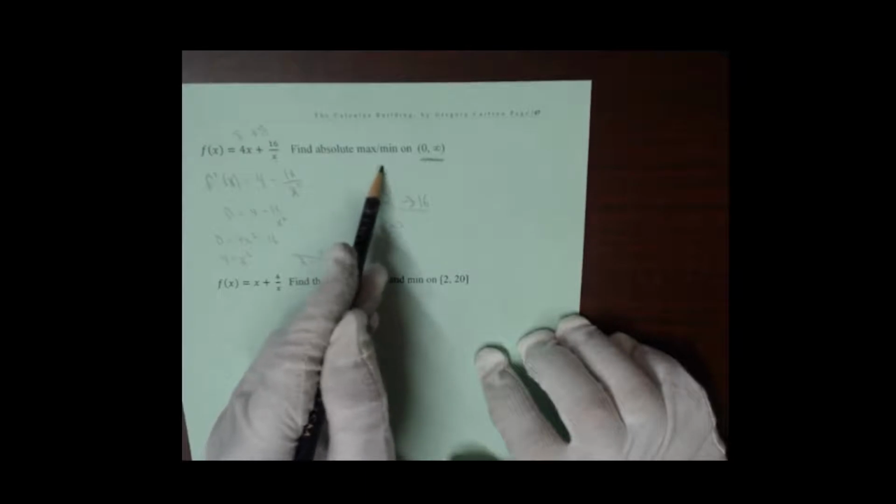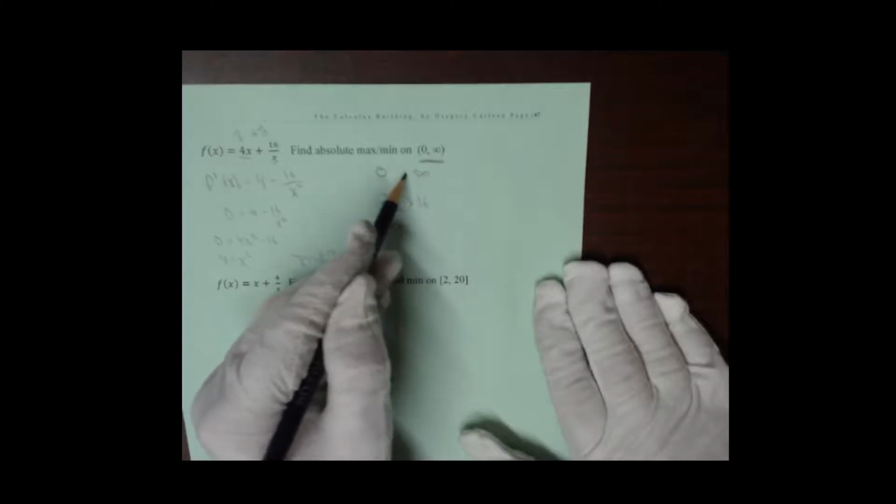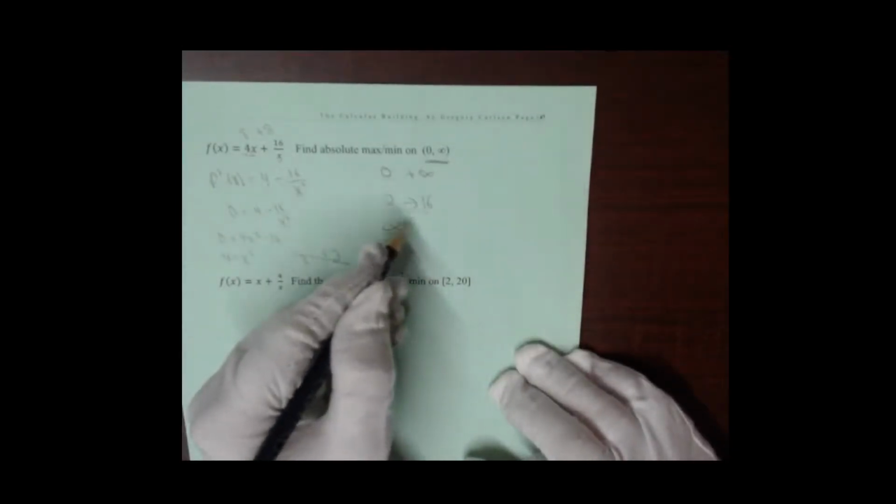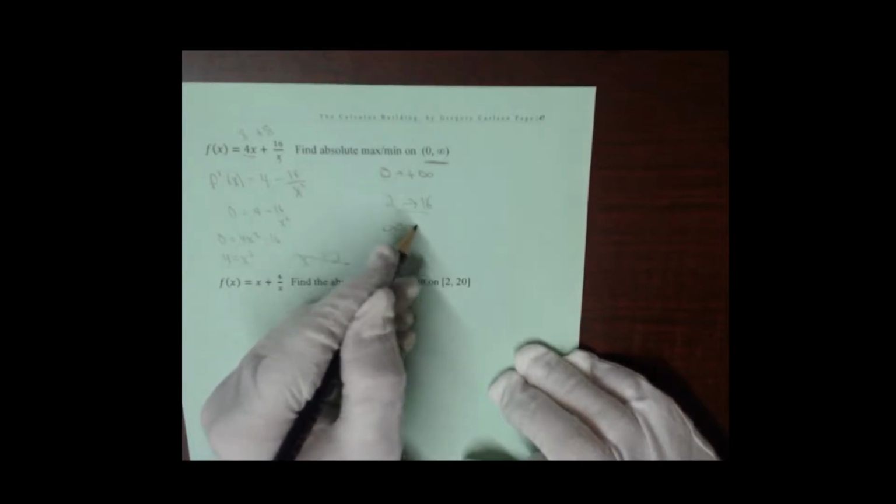We'll start with 0. As we approach 0 from the positive side or from the right-hand side, this piece goes to 0 because x is going to 0, and this piece goes to 16 over 0. So this x gets smaller and smaller and smaller, so it's 16 divided by a smaller and smaller number. So that means that the function is going to head towards positive infinity. If you don't believe me, just look at a graph of the function. But as we go to 0 on the x, it should go up to positive infinity as we go along that branch.